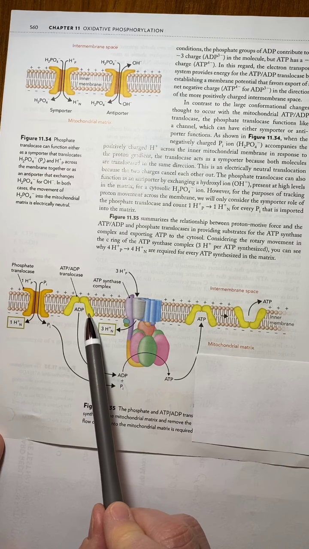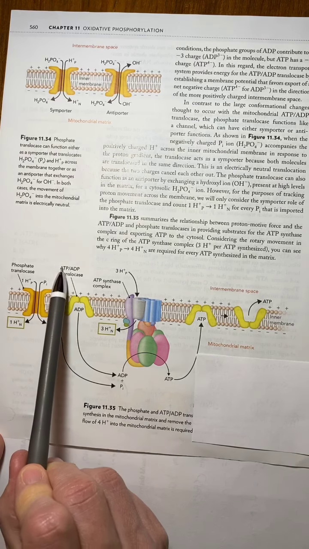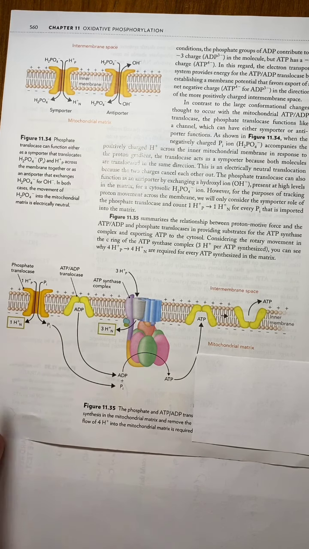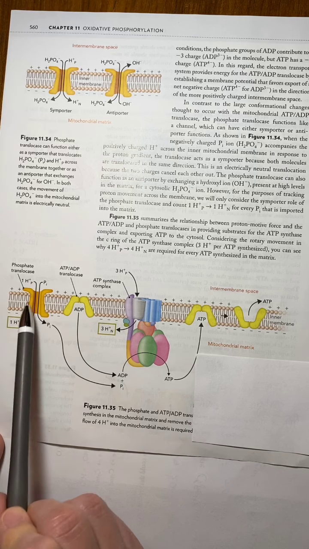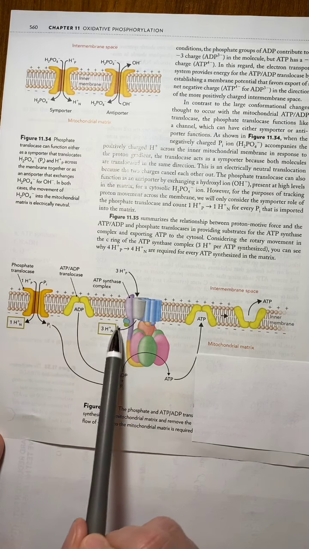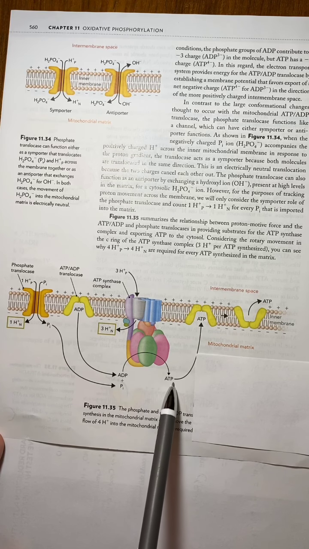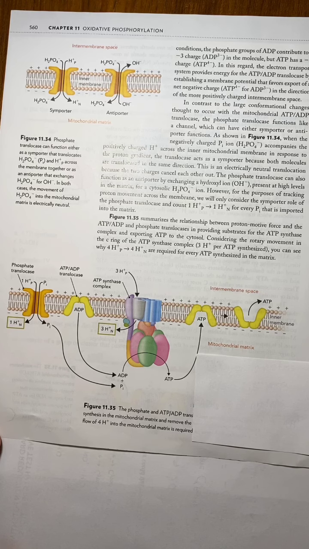The ADP translocase will also allow ATP to go back out of the matrix, so it's actually called an ATP/ADP translocase. The only other thing that is of note in this picture is notice one proton comes in through the phosphate translocase, and then 3 protons need to come in to make 1 unit of ATP. So the total number of protons you need to make an ATP is 4.